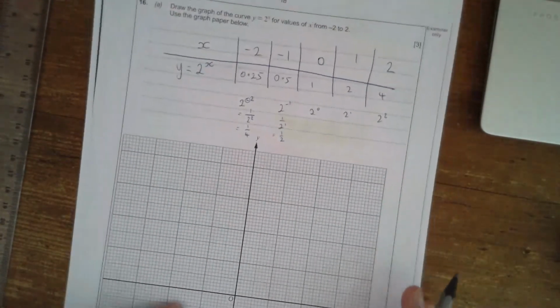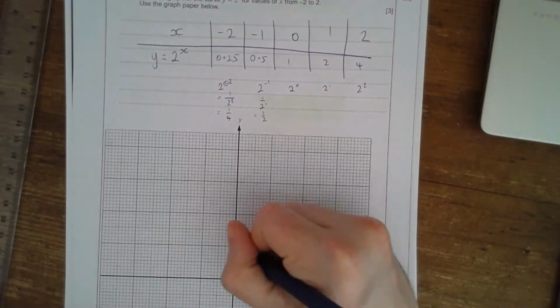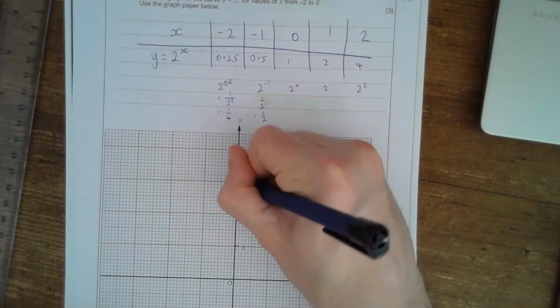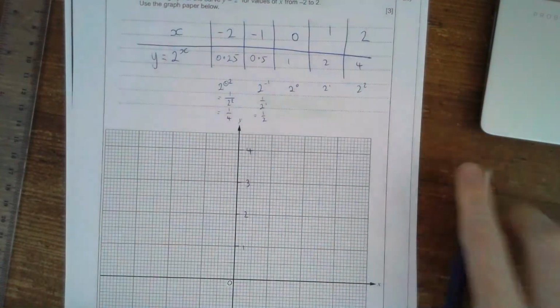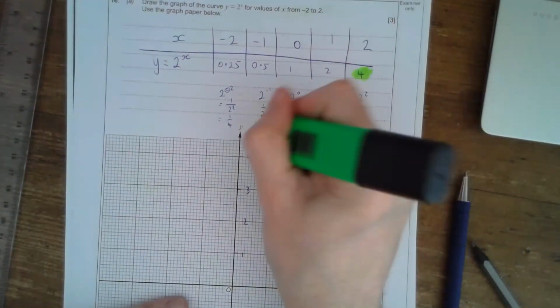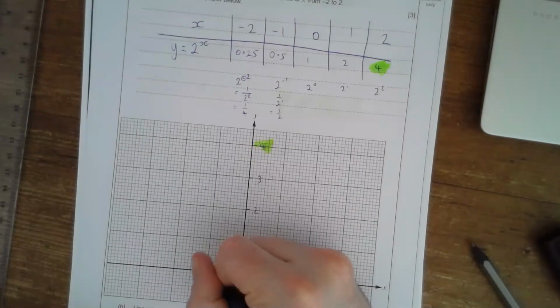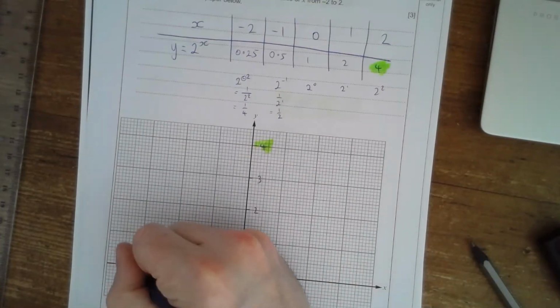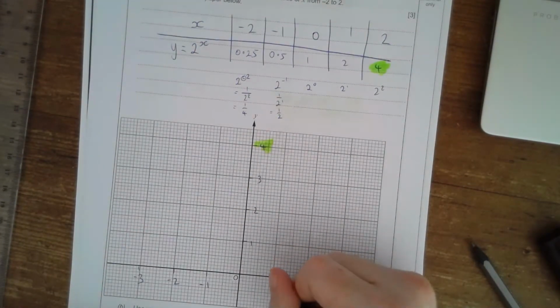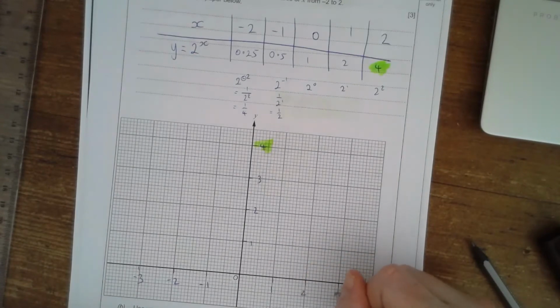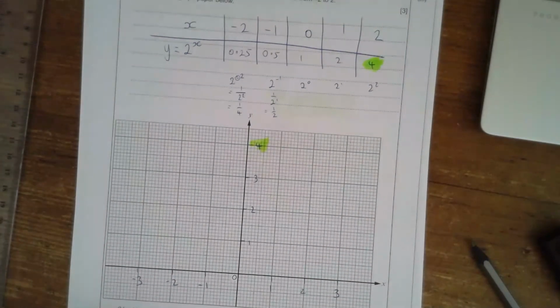So minus 2, 1/4, so let's work out the scale here. So I'm going to assume 1, 2, 3, 4, as that's what my highest value was. There's no point in going higher than that. It's as if it was made for it to be that. And then minus 1, minus 2. They didn't ask for minus 3, but I will write it in. And then 1, 2, and 3. Okay, now I'm going to plot those values.